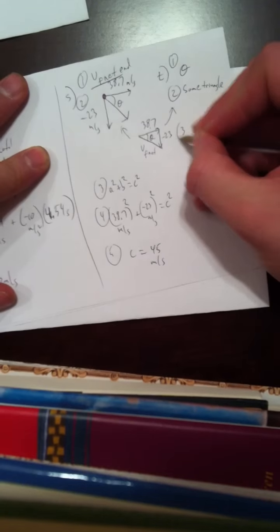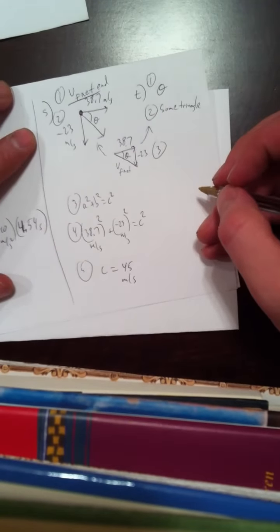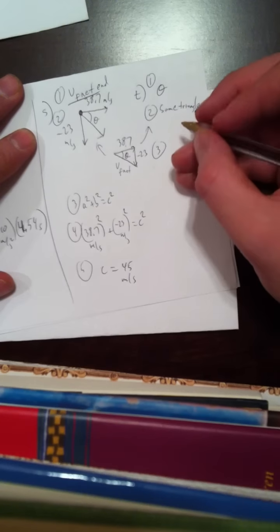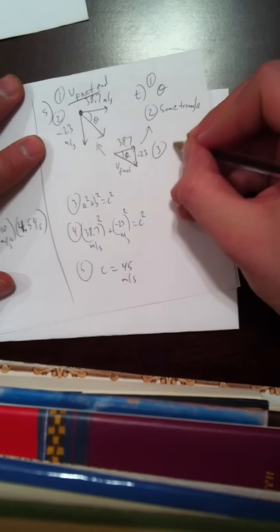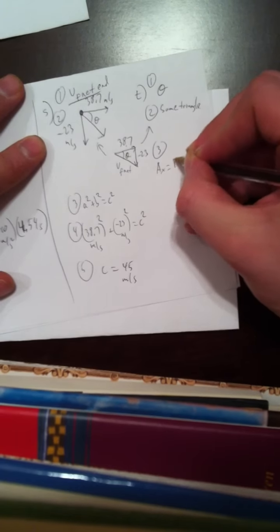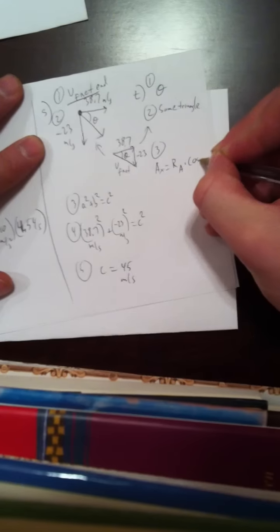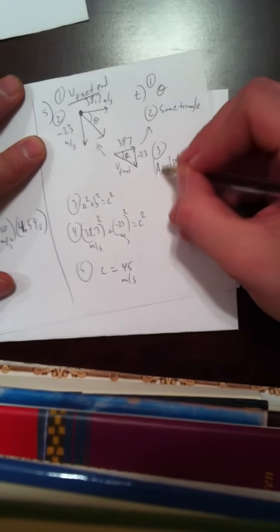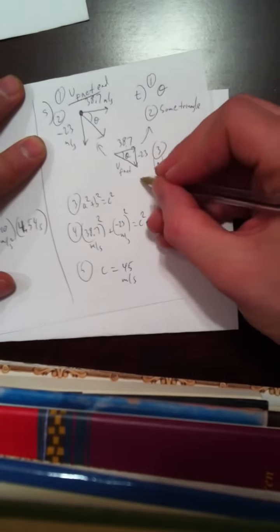And theta, now theta we can just use SOHCAHTOA. I'll just use in this case CAH. I will use AX equals RA times cosine theta. To make our lives easier, we'll put everything in absolute value brackets so that it's in the first quadrant.